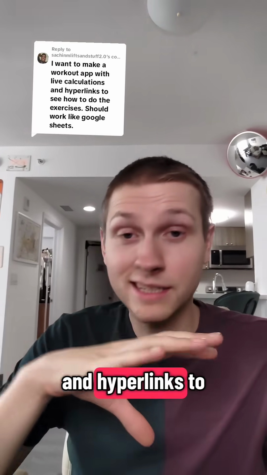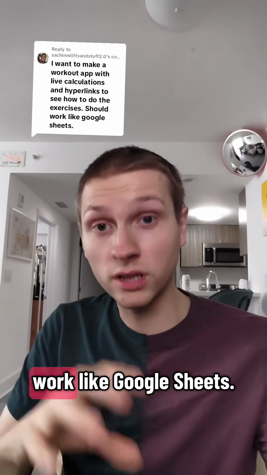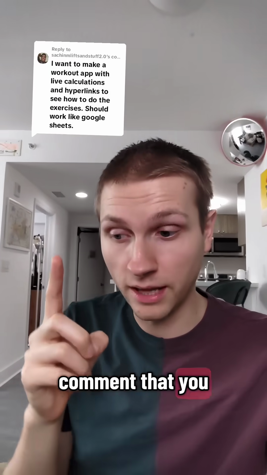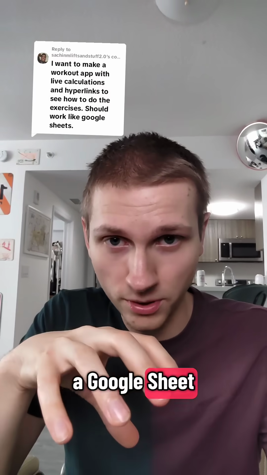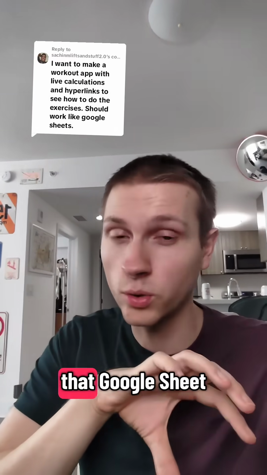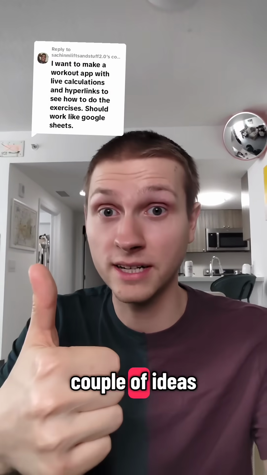So you want to create a workout app that has live calculations and hyperlinks to see how to do the exercises, and it should work like Google Sheets. According to another comment that you left me, you also have a Google Sheet with all of this information, and you just kind of want to put that Google Sheet into an app. I have a couple of ideas for you.